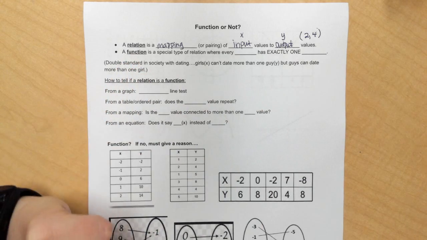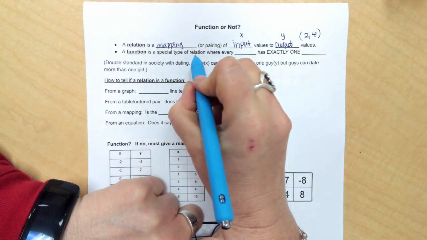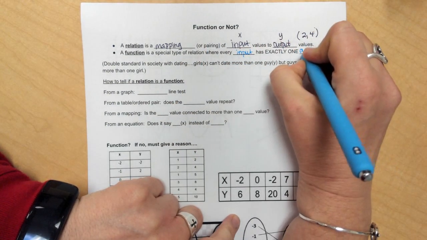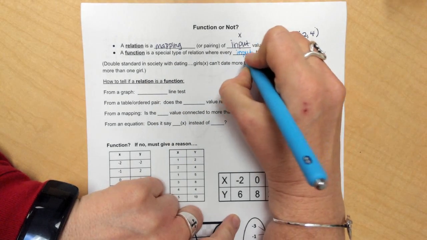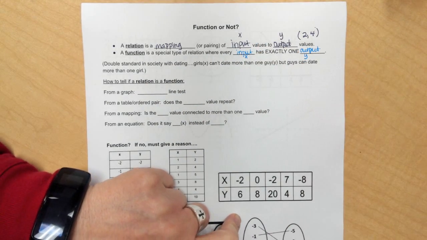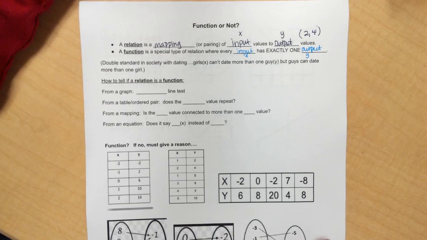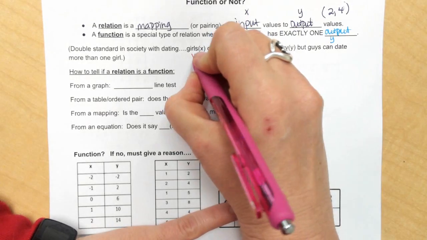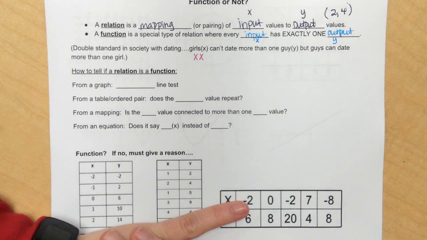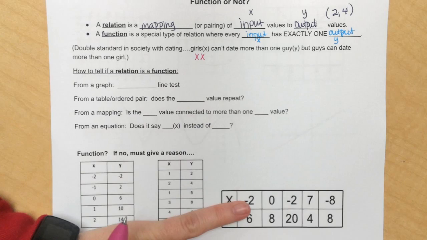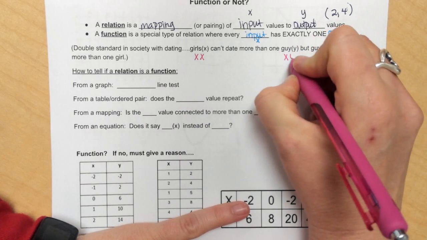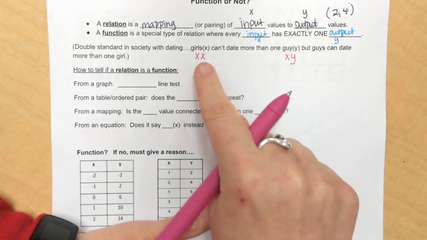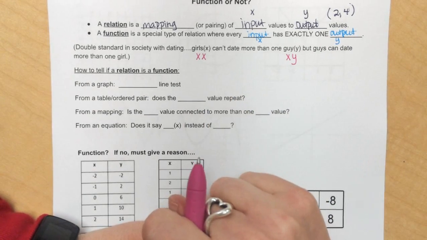However, if I want to say something is a function, that is a special type of relation where every input has exactly one output. So every X has exactly one Y. I have this scenario here where we talk about dating in science. If you remember that girls only have XX chromosomes, and when they have a baby, all they can give the baby is an X chromosome. However, the male, the dad, has X and Y chromosomes, and if dad gives you an X, you are a girl, and if dad gives you a Y, you're a boy.